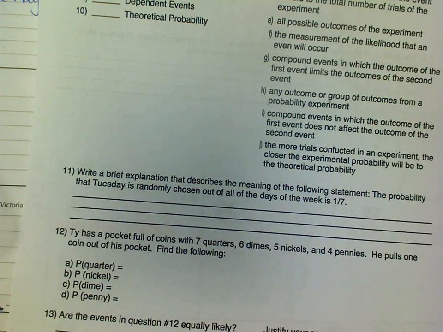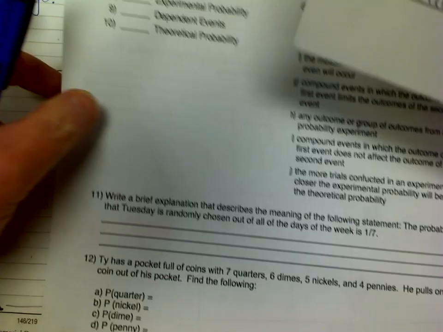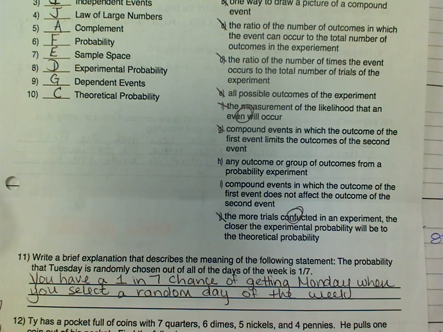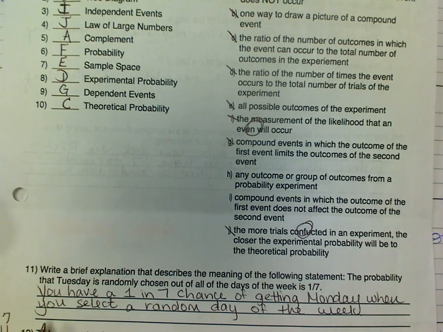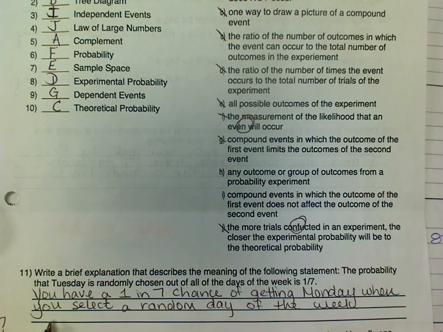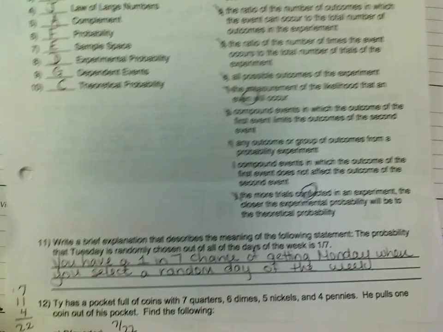If you were to write a brief explanation describing the meaning of the following statement, the probability that Tuesday is randomly chosen out of all the days of the week is 1/7. You could say you have a 1 in 7 chance of getting Monday when you select a day of the week, because there's only one Monday.